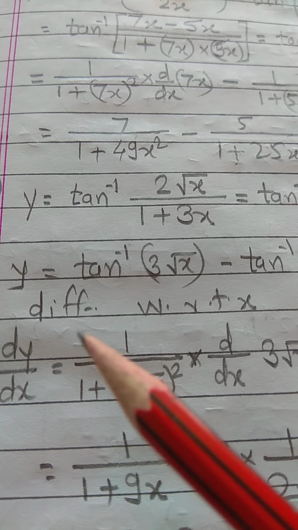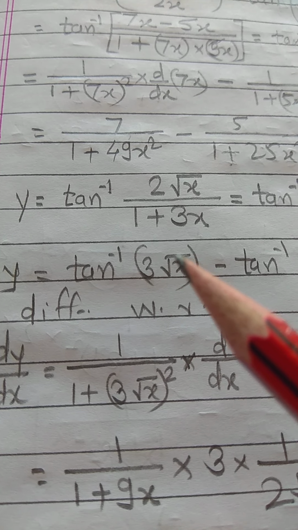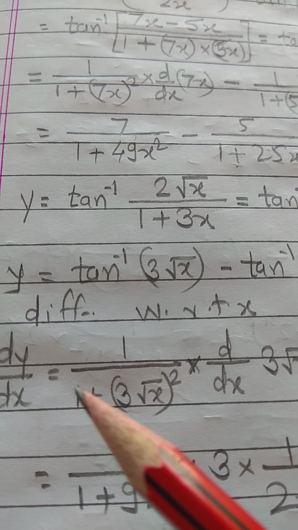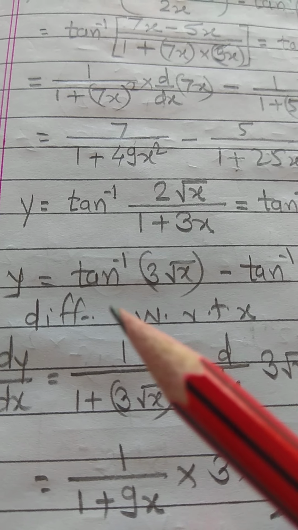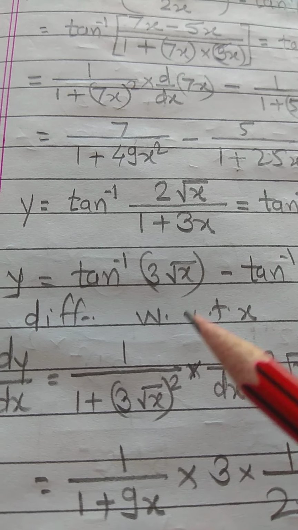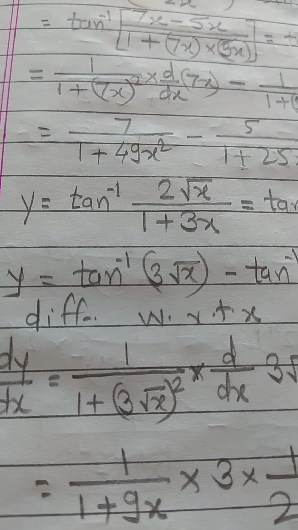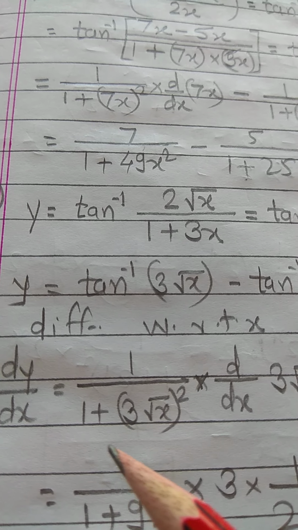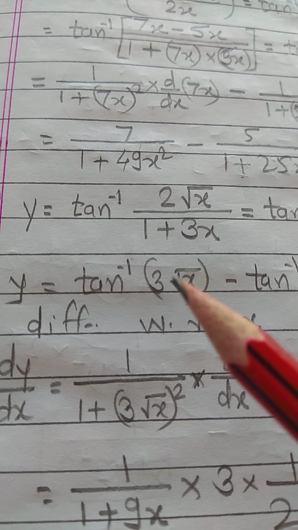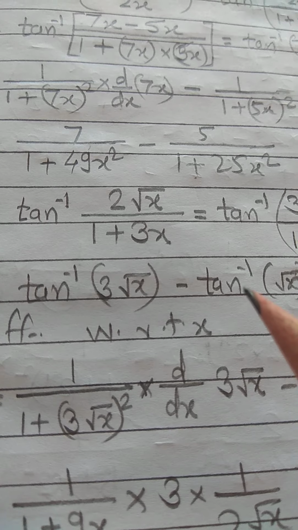Differentiating now with respect to x, derivative of tan inverse of 3 root x will be 1 upon 1 plus 3 root x bracket square, because we know that derivative of tan inverse of x is 1 upon 1 plus x square. Therefore, tan inverse of 3 root x gives 1 upon 1 plus 3 root x square into derivative of this 3 root x.